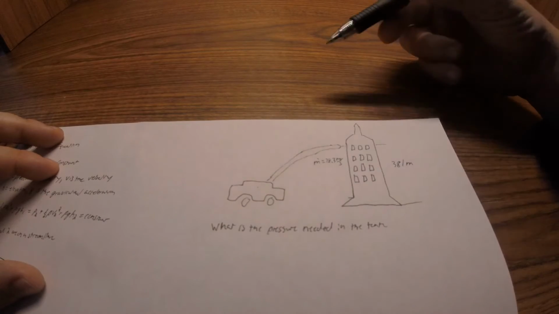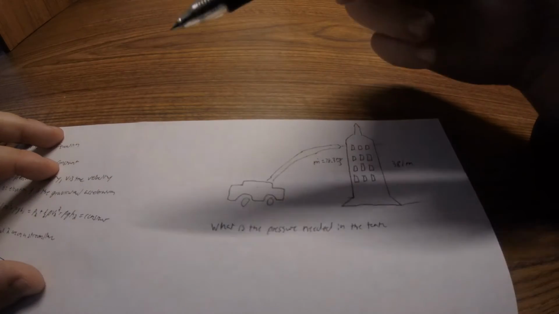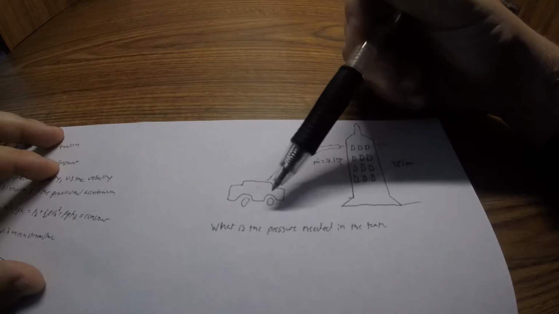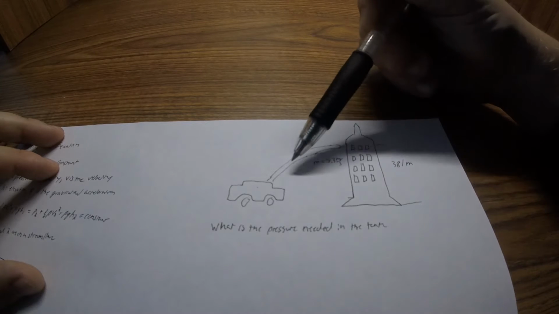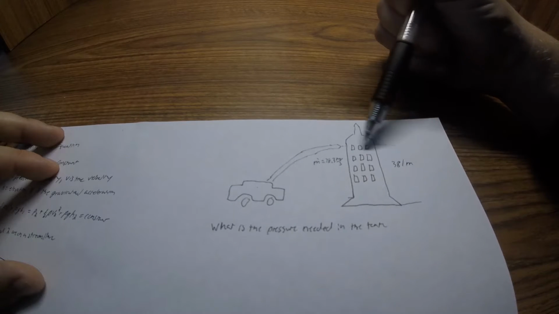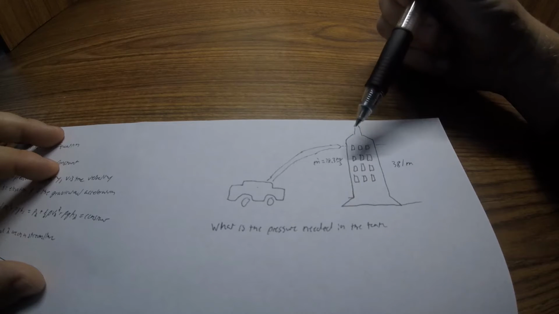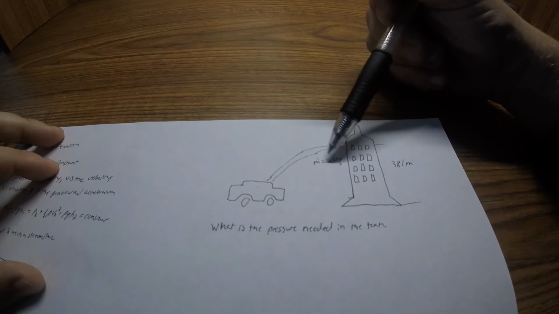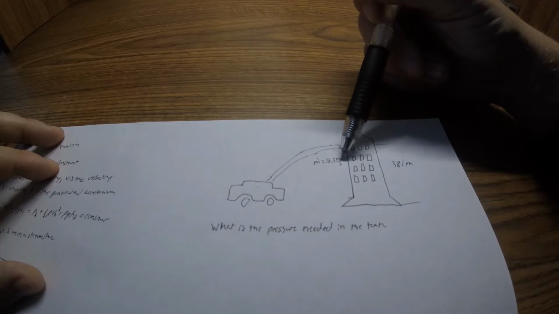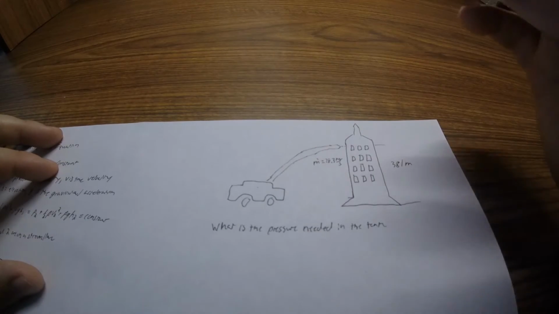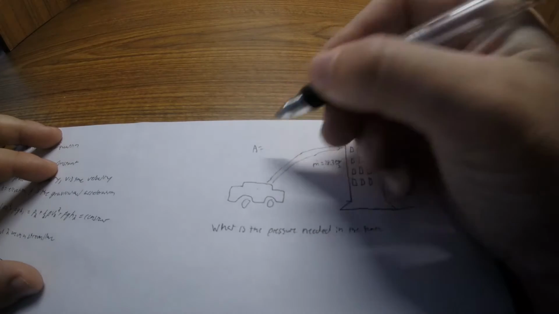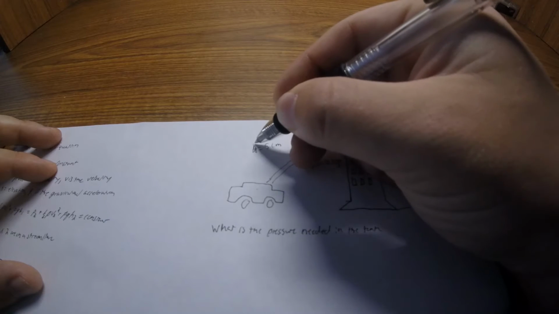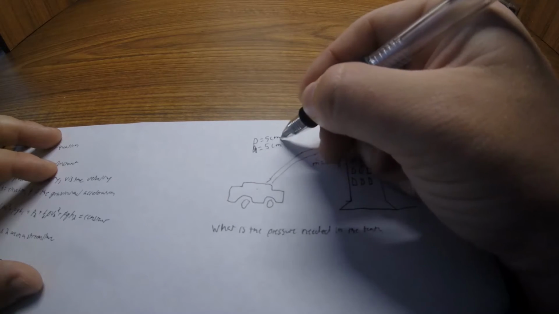So in this problem, we have a couple requirements, in which we're going to use Bernoulli's principle to solve it. We have a fire truck here at the bottom of this building, and it needs to bring up water 381 meters in the air to the top floor of the Empire State Building. Our requirement is that the mass flow rate of the water needs to be 78.3 kilograms per second, and the diameter of the hose at that point is 5 centimeters, where the water is coming out.